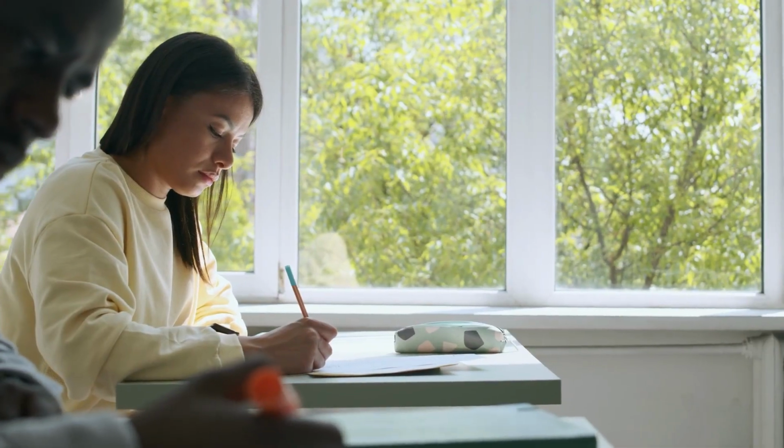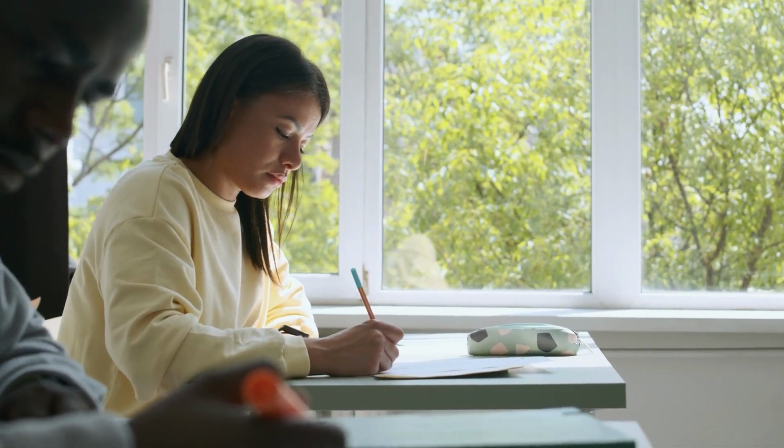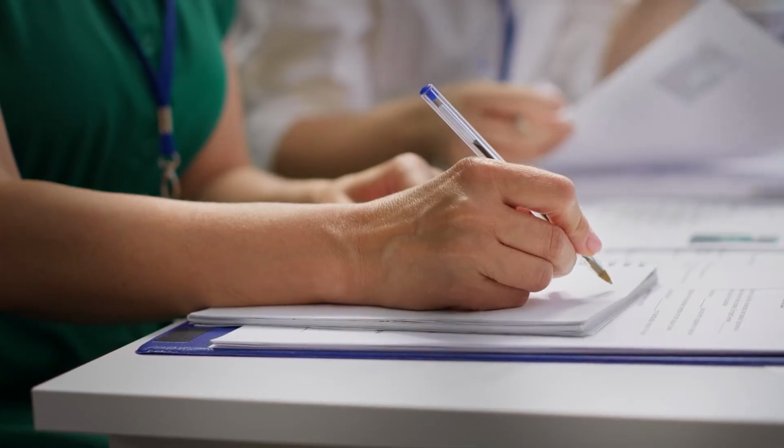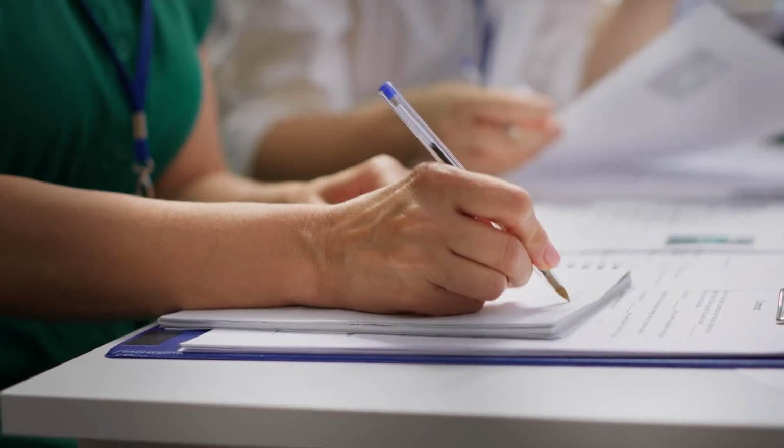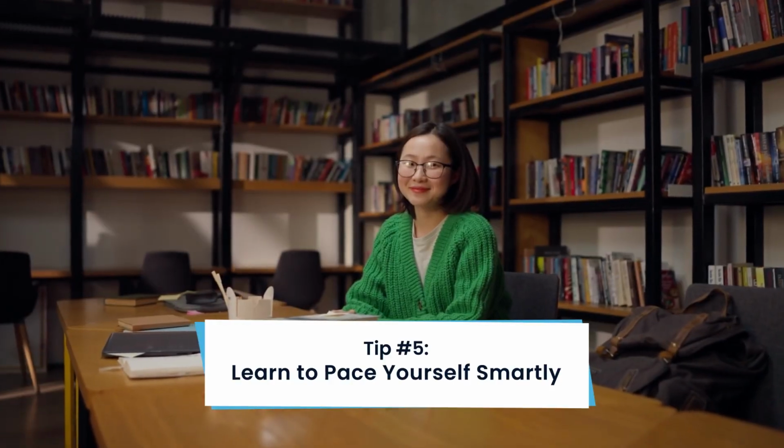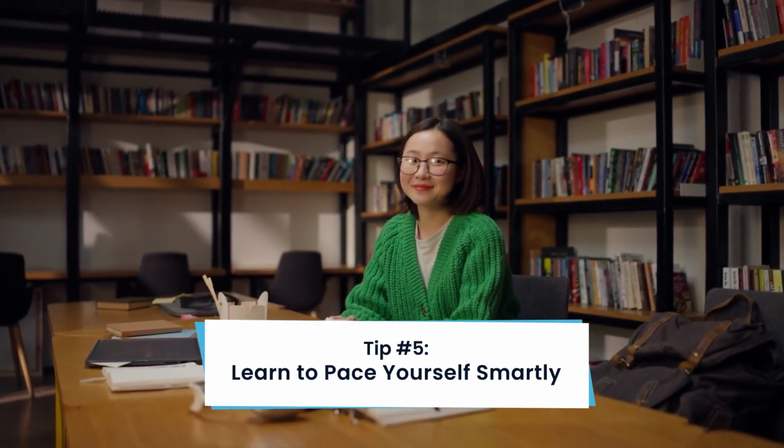If you come across a tough question, eliminate the choices you know are wrong and take your best guess from the remaining choices. Every educated guess gives you a better shot at adding points to your total score, while leaving answers blank lessens your chances of a higher score. To help you do that, tip number 5 is to pace yourself smartly.